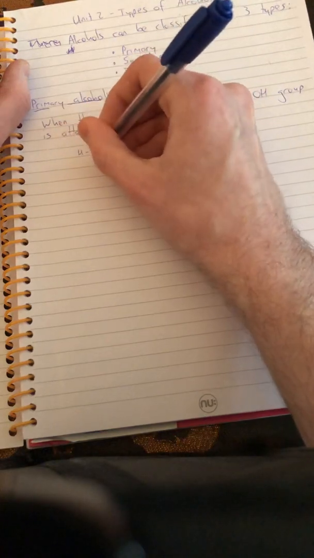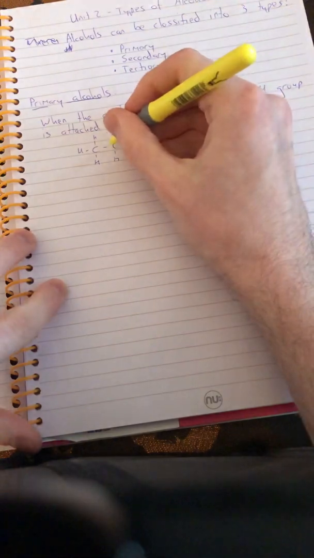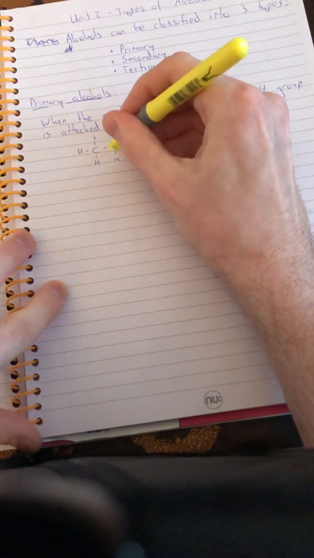what we need to do is locate the functional group, and then the carbon, let me just draw in a different pen, the carbon that's attached to that functional group is only attached to one other carbon.